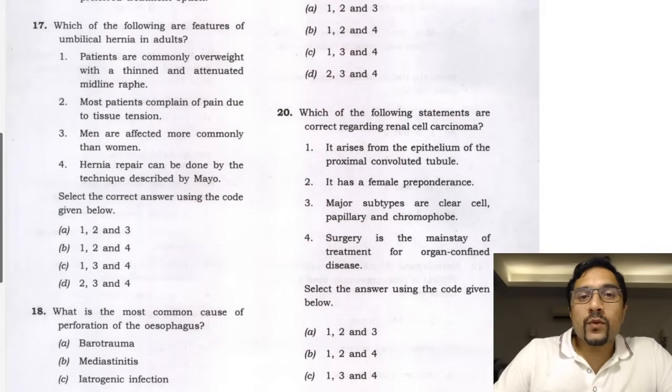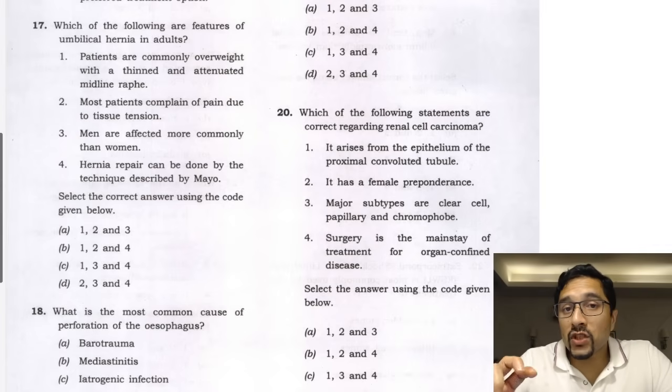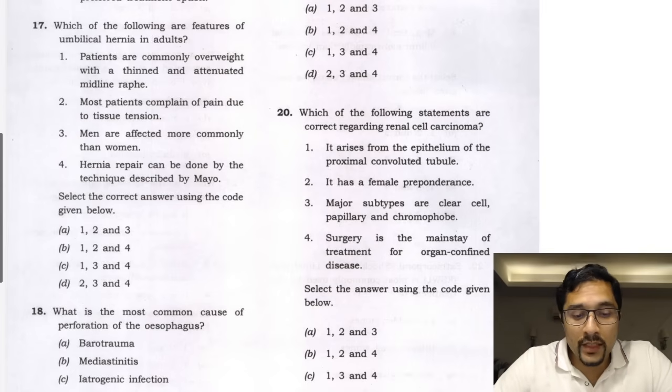So the next few questions were regarding hernias, and the first question was regarding umbilical hernia. Now we know umbilical hernia is a hernia which is coming out through the umbilicus. It is going to cause eversion.